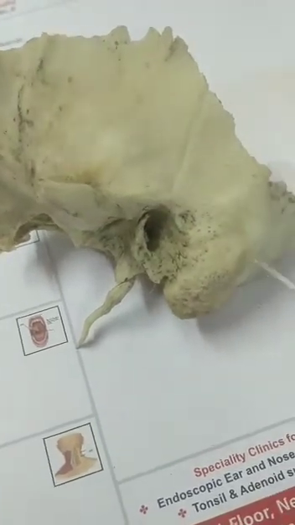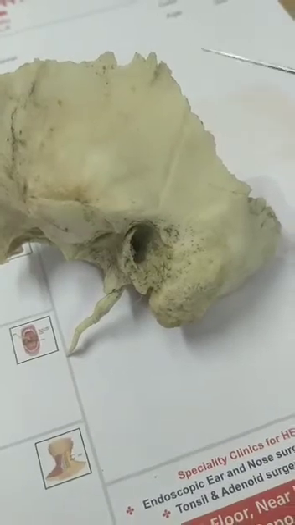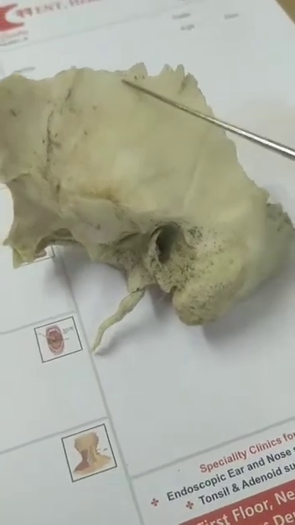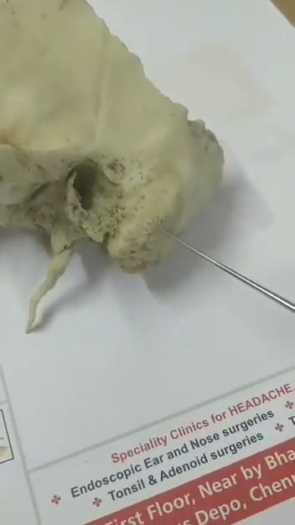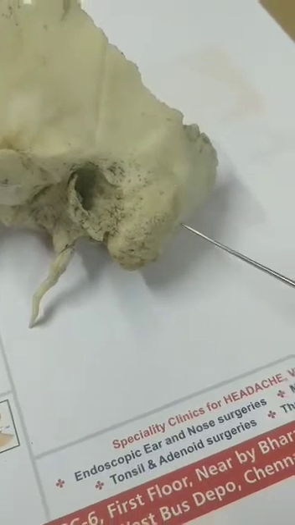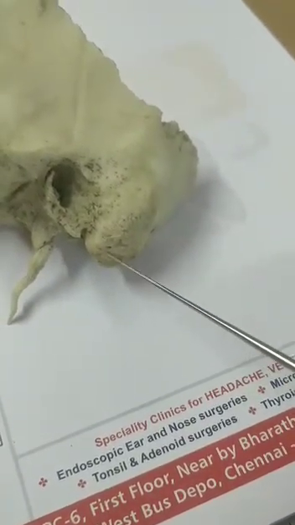This is the squamous part of the temporal bone. We have 2 surfaces, external surface and internal surface, and superior border and anterior inferior border. So 2 surfaces, 2 borders. This is the mastoid bone. We have superior border and posterior border and one process that is called mastoid process.